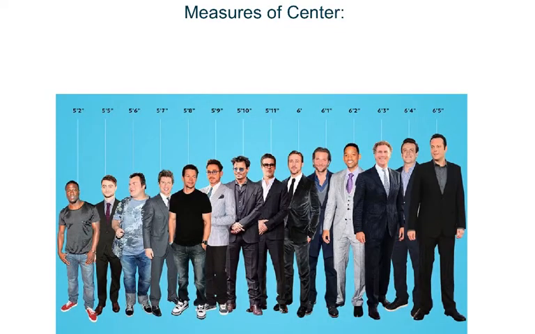So let's look at an example with celebrity height. In this case, we're looking at a population of male actors. This is a sample of that population, and above each person, you can see their height. It's feet, then inches. So this person is 5'2", ranging to 6'5".